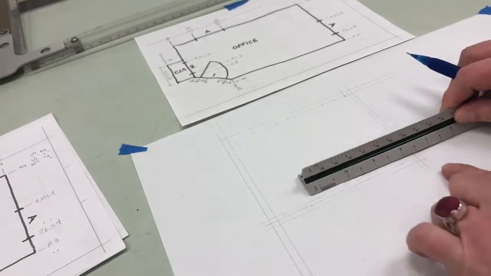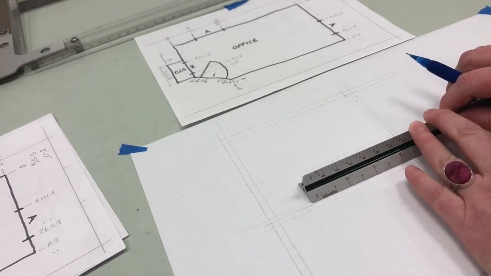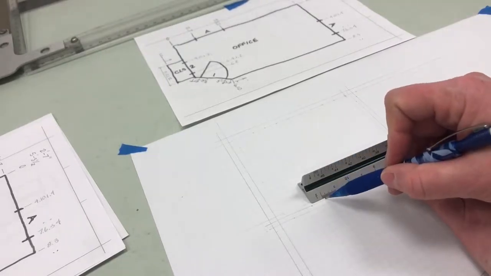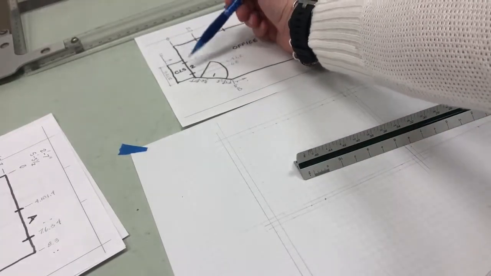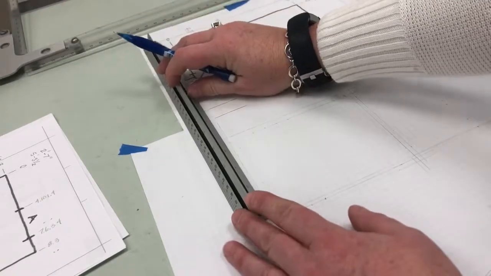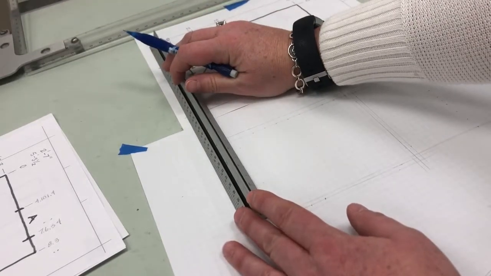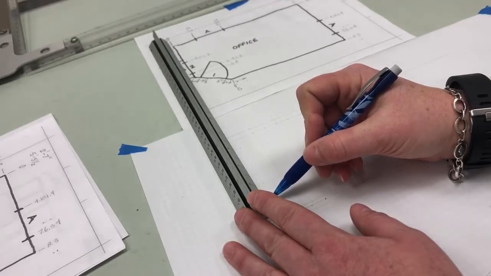So I'm going to place this on the inside edge of the wall at 6 feet. And then mark where the 10-inch mark is, which is right here. And then in this direction, it says 6 feet 8 inches. So I'm going to put this in the opposite direction, place that 6 feet on the inside edge of the wall, and mark where 8 inches is.